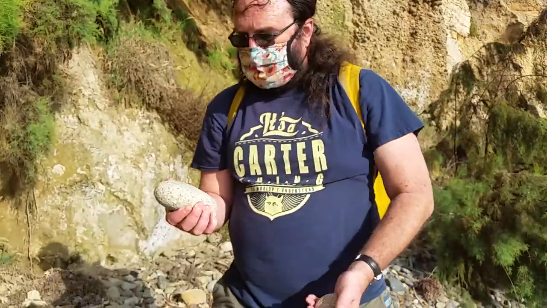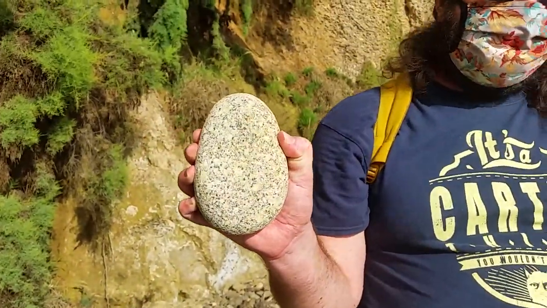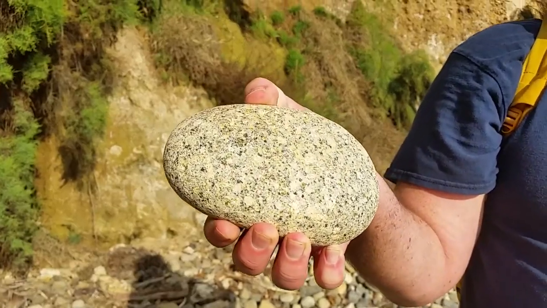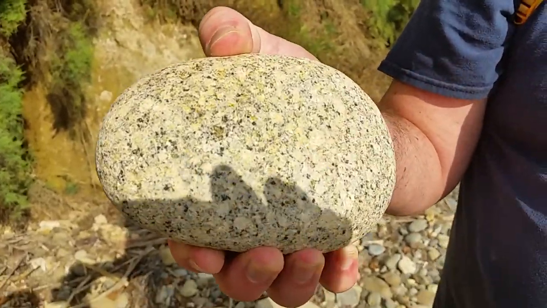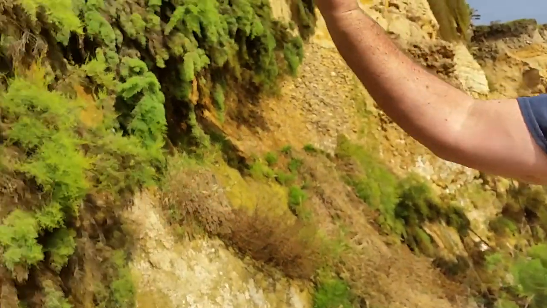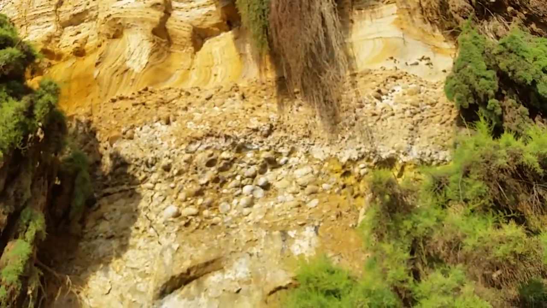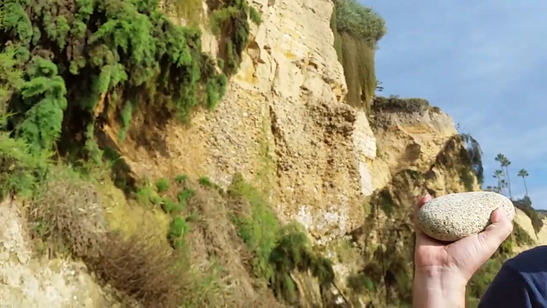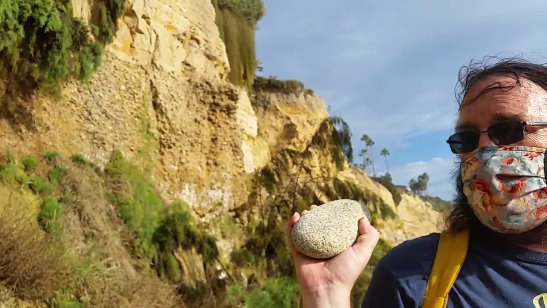Both these are round. Here we go. This is our granite. See the big crystals of potassium feldspar, these K-spar, they're kind of peach paint color. Yeah, that's what you're finding in that lower layer. So these both look like roundish rocks that make a conglomerate, but they're actually sourced from very different places.